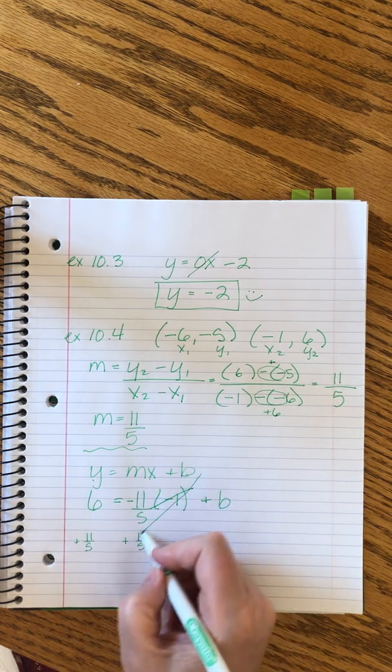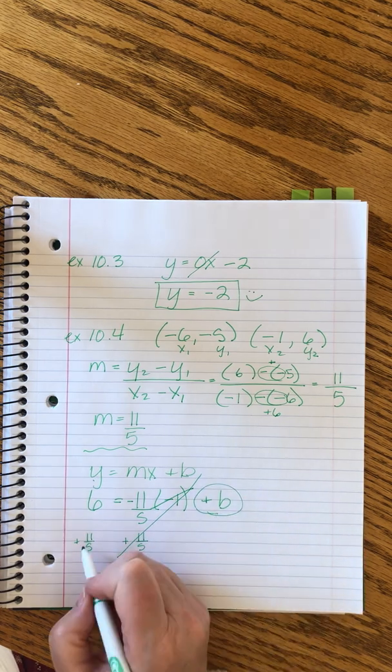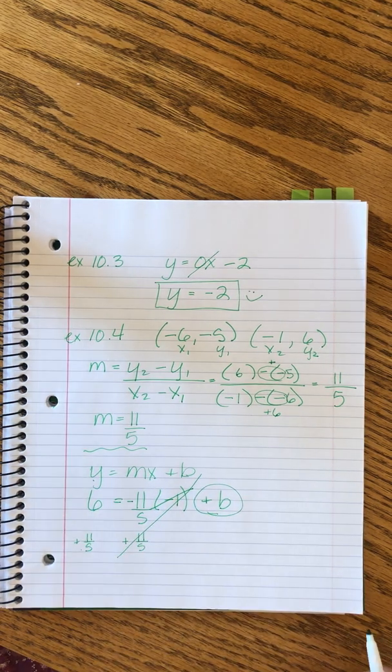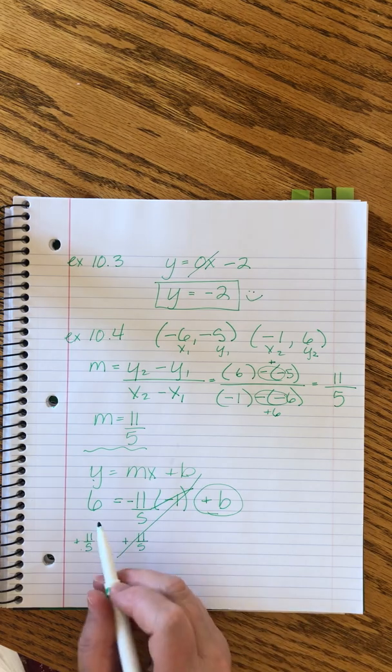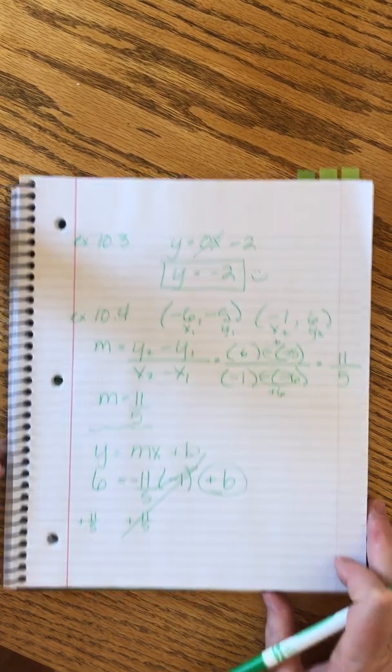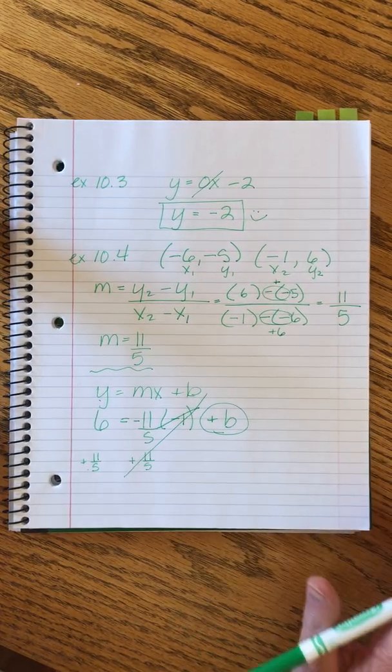That will cancel all that out. I'll have b by itself. Over here, I better make this a little... a gnat flying in the camera. I'm so close to the bottom. I'm going to scooch up a little.